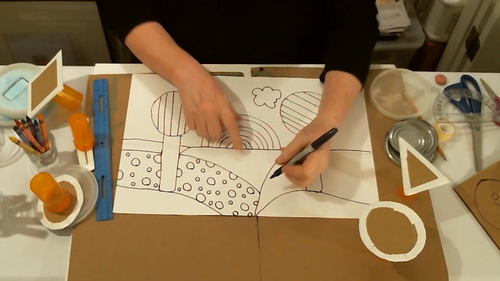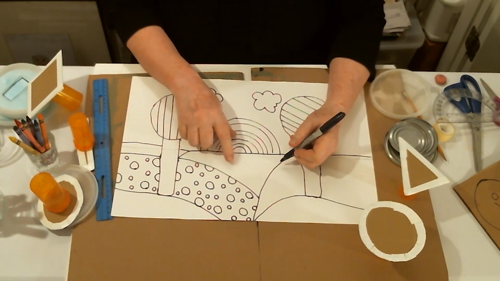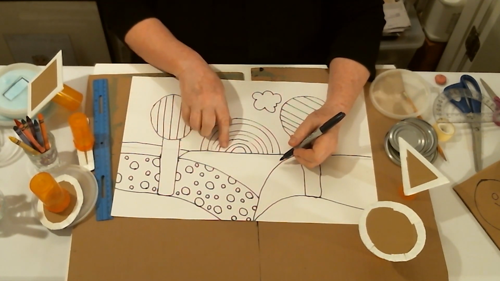So we want to pick one dark color, one light color, and one color in between. If you only use two colors, you'd pick one dark color and one light color, and then use different colors for the shapes that are next to it.